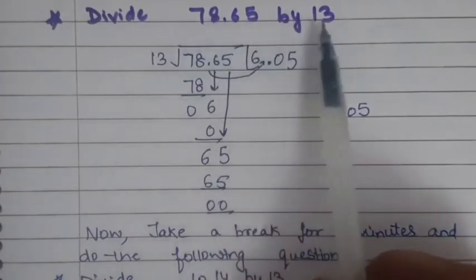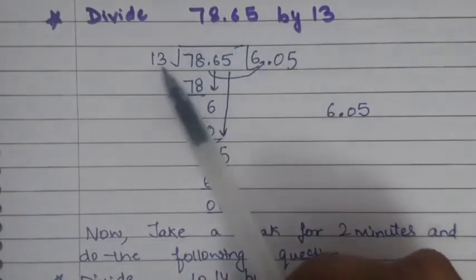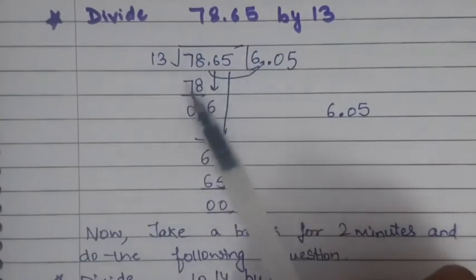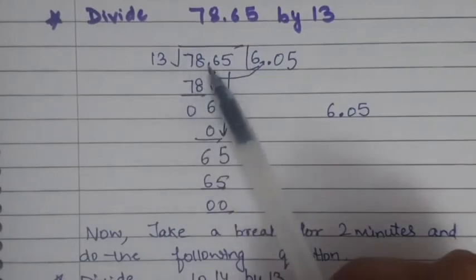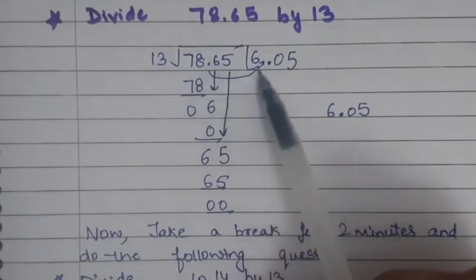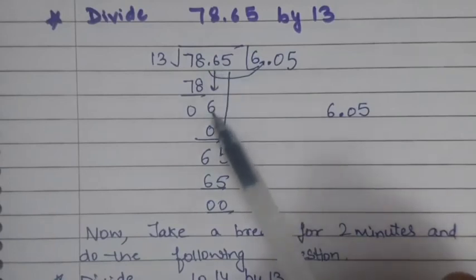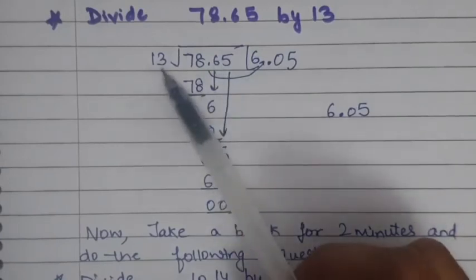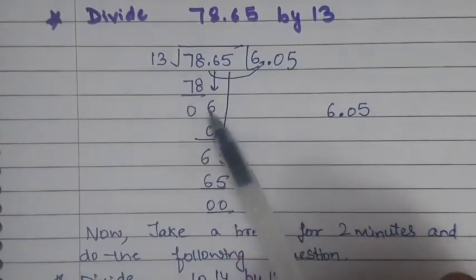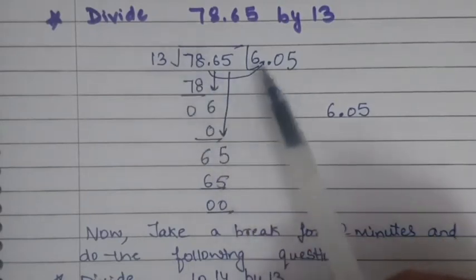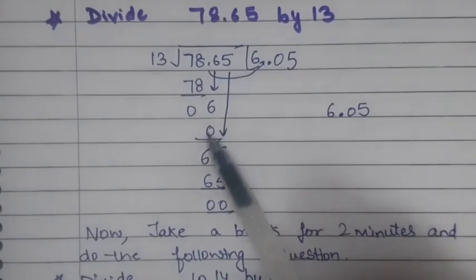Now next is divide 78.65 by 13. So 13 into 6 is 78. As we have discussed just now, this decimal we will write in the quotient. So 6 will come down. In the table of 13, 6 doesn't come. So 13 into 0 is 0 first.